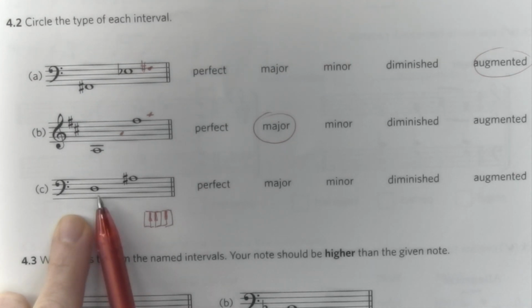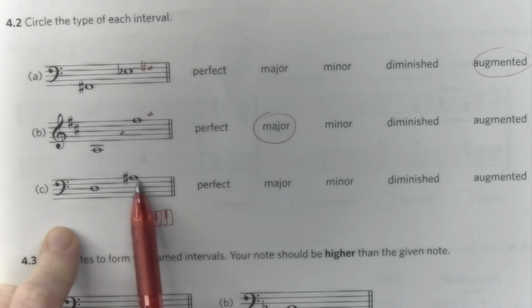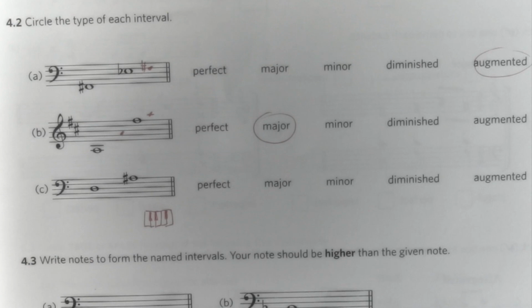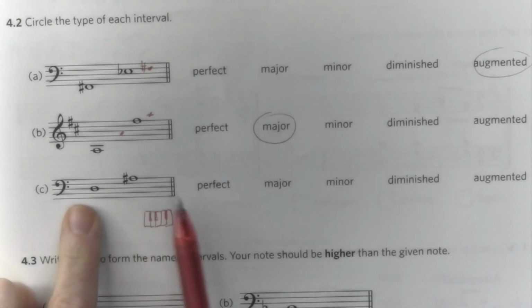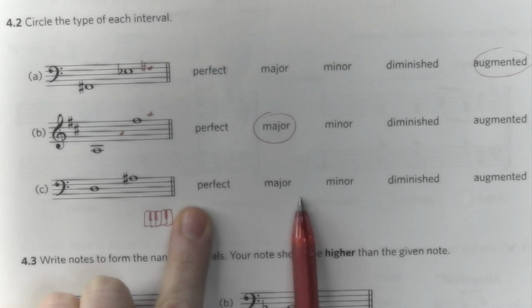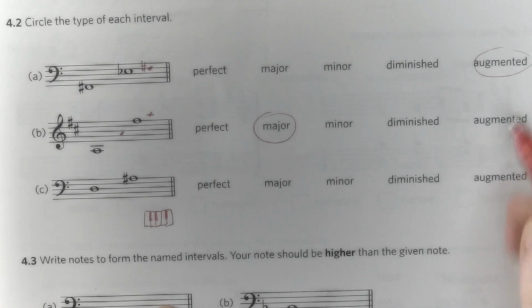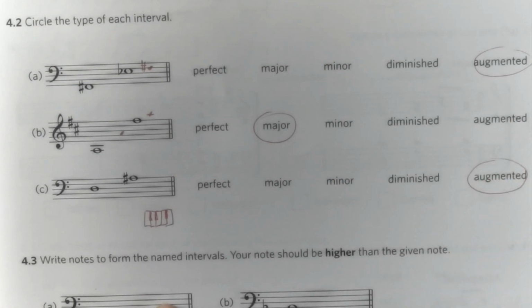The last example tells us about this interval, re and la sharp, bass clef, re, la sharp, D, A sharp. This is a fifth. Re, la would be the perfect fifth. Because it's sharp, so you're widening the distance, it becomes augmented. That's it. Easy and quick.